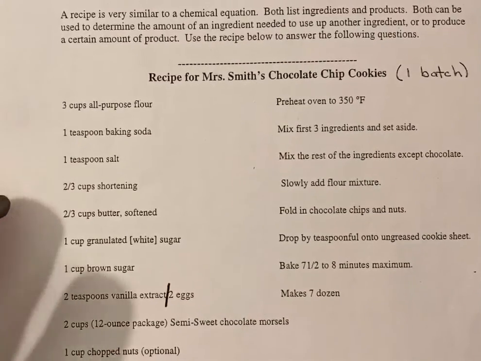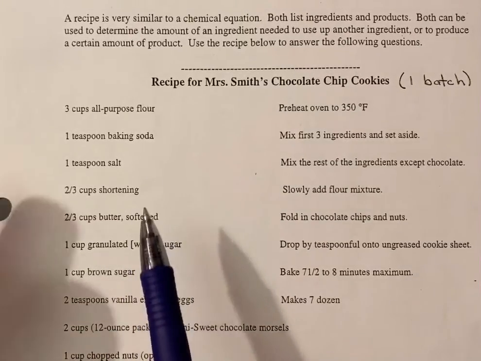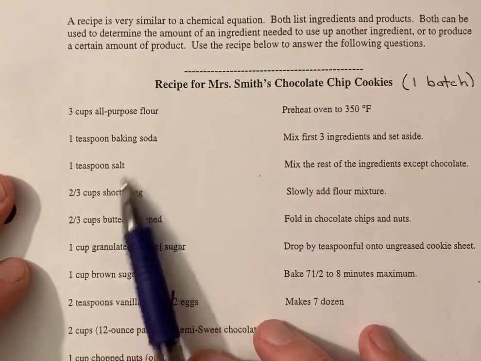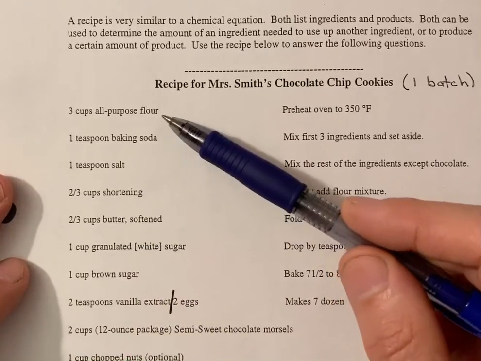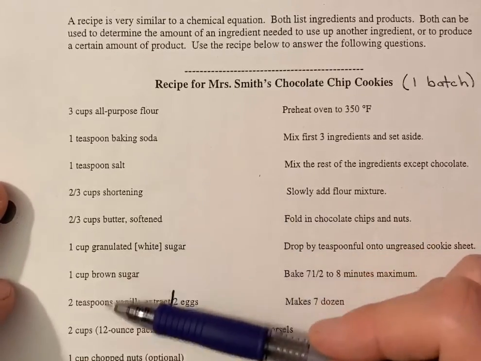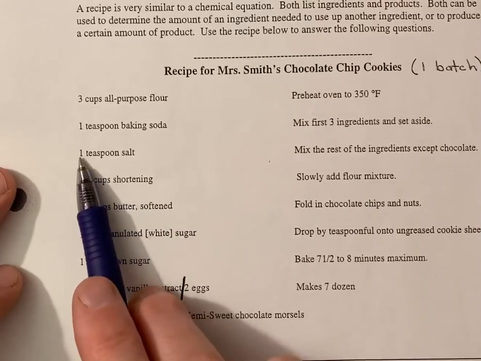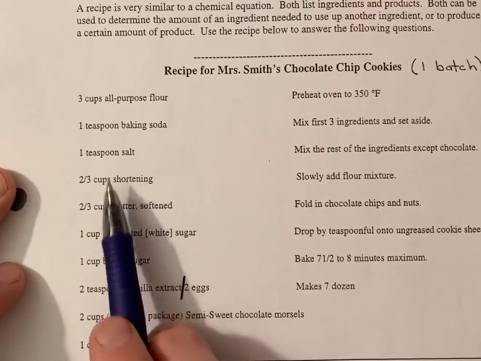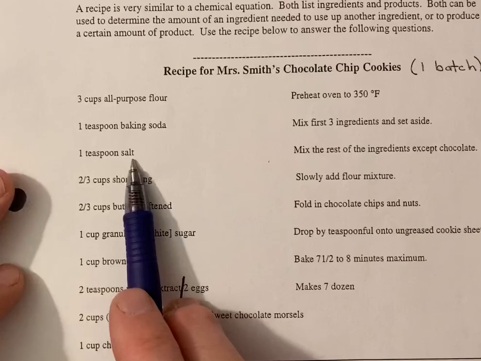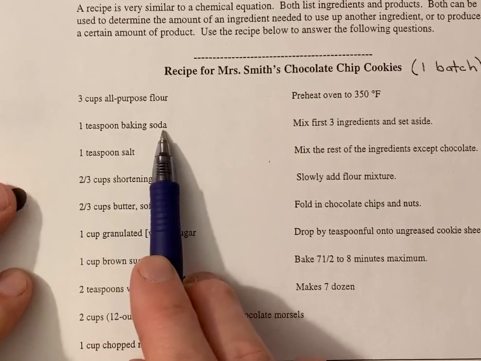So the first activity that I have you do today on the click and drag slideshow is to simply take any two ingredients and make a ratio. That means you can choose any two ingredients. So for example, for every 1 teaspoon of salt in this recipe, you also need 1 teaspoon of baking soda.